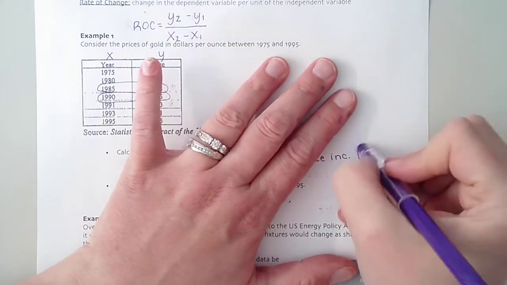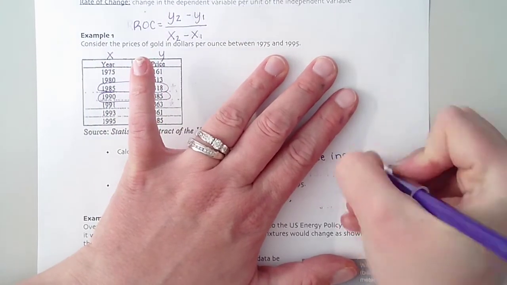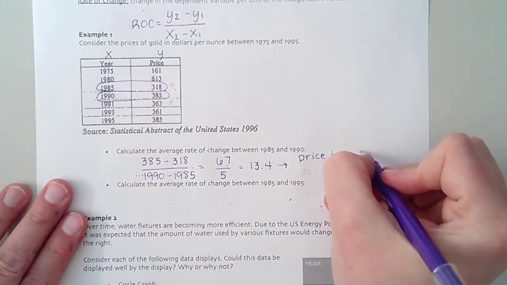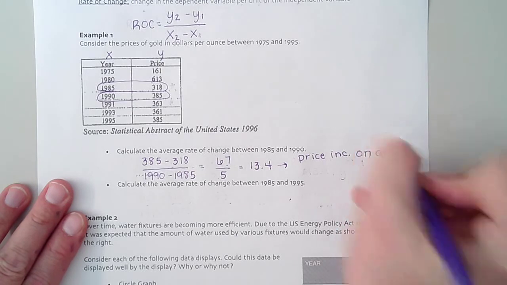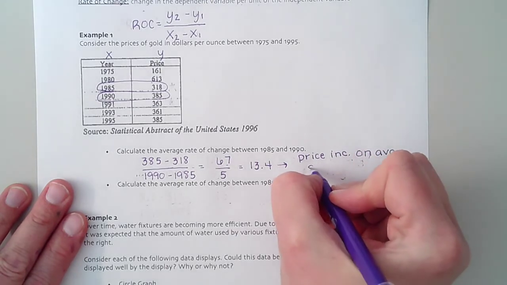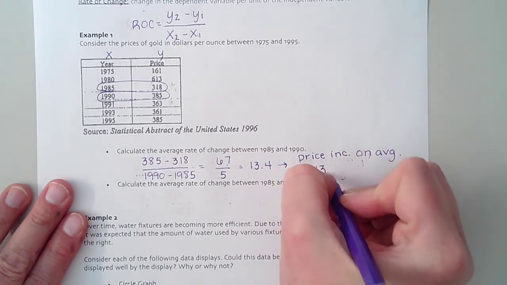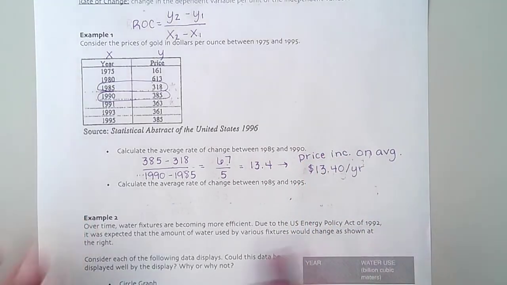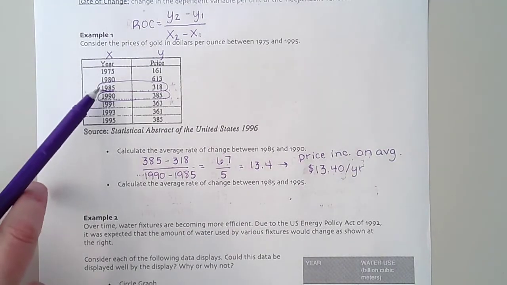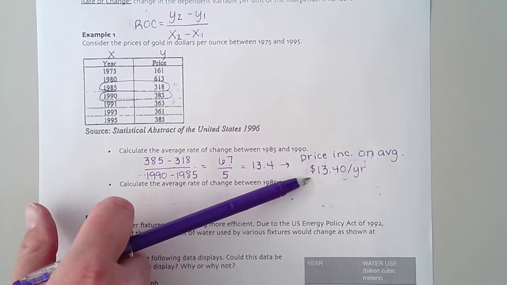Oh, I should say increased on average. The on average part is important. By $13.40 per year. So from 1985 to 1990, on average, every year my price increased by $13.40.